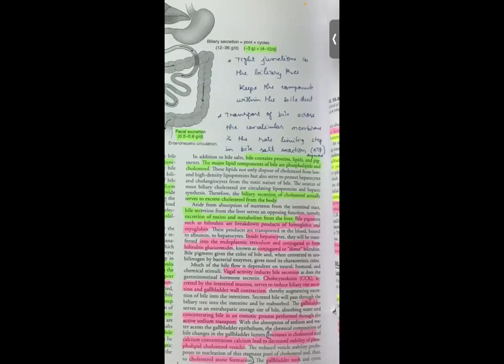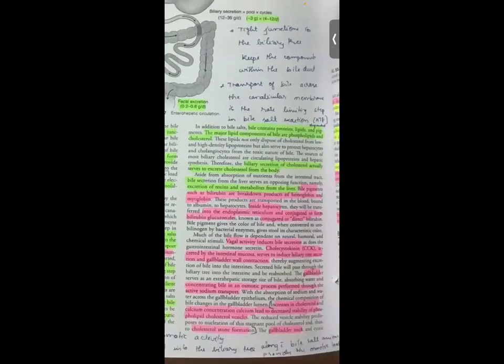Therefore, the biliary secretion of cholesterol actually serves to excrete cholesterol from the body. The main reason why cholesterol is being secreted is for excretion, so as to lower the cholesterol level, and another is to protect the bile duct from the toxic effect of bile. Next, aside from the absorption of nutrients from the intestinal tract, bile secretion from the liver serves an opposing function, namely excretion of toxins and metabolites from the liver. This is another function, excretion of other toxins and metabolites, like the breakdown products of drugs.